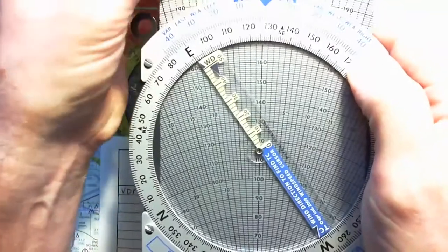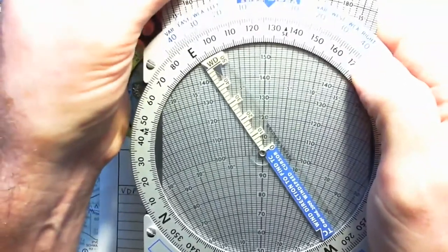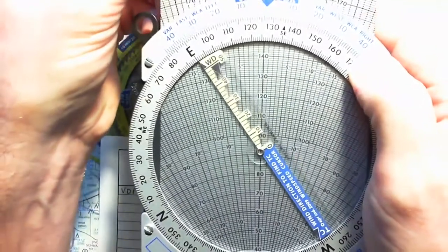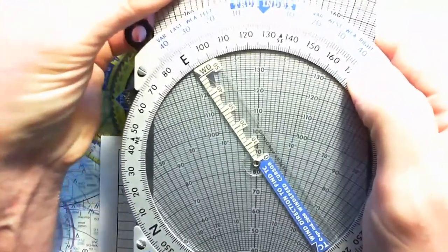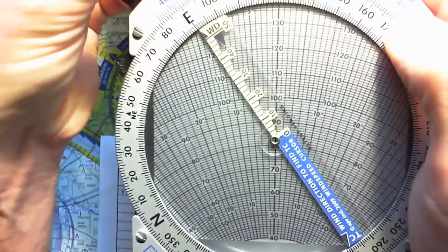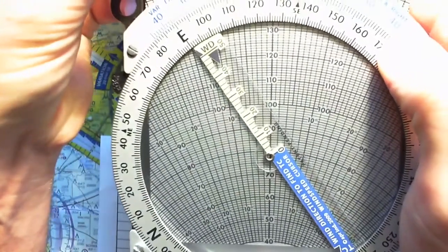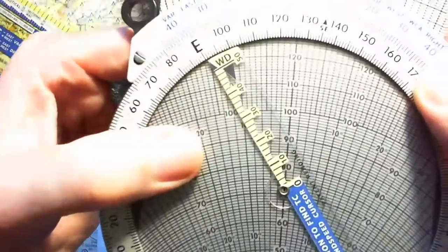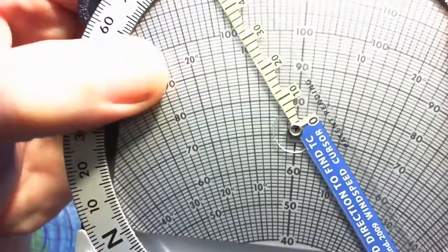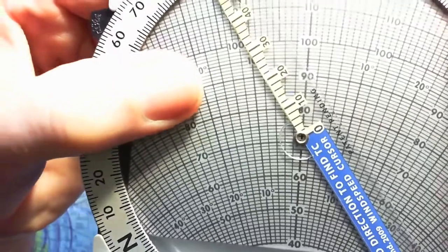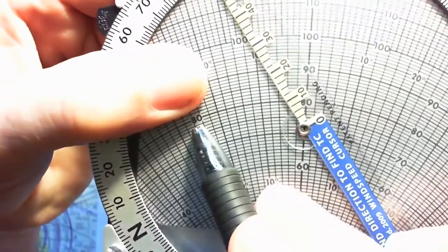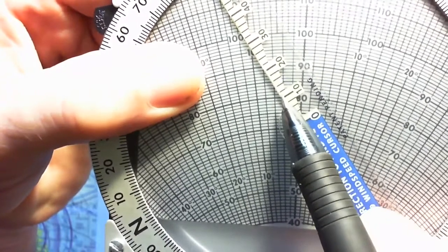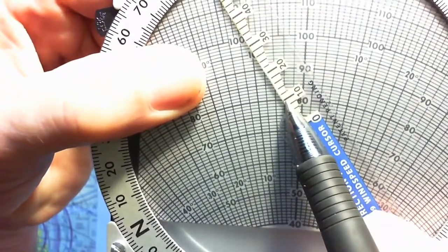And I'm going to go for 80 knots. That's my true airspeed. So there's my 80 ring. So I'm going to take the 80 knots and I'm going to put the 80 knots directly under the 10 mark, which is right there. Okay, so I've got the 80 mark. That's the 80 mark. And I've got it right underneath my wind speed, right there.